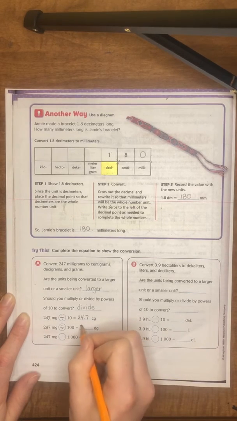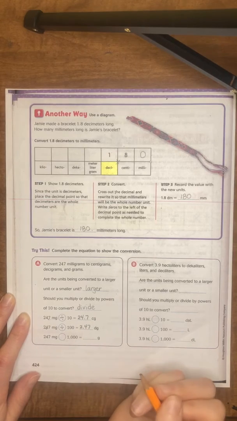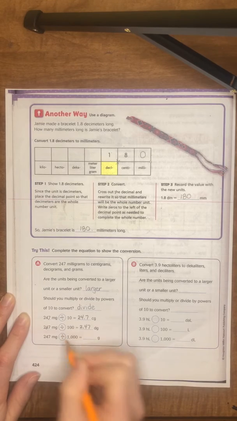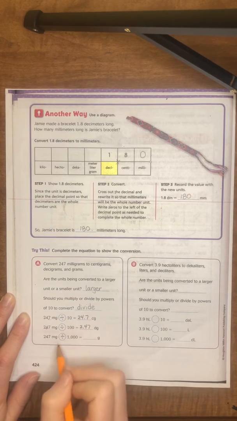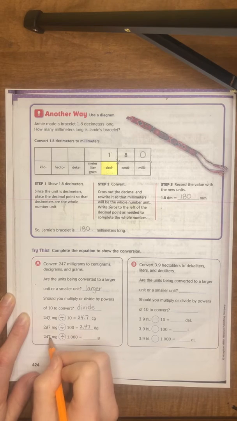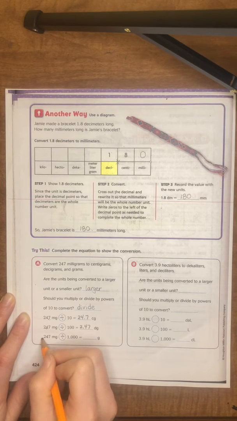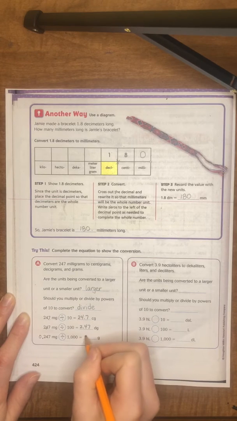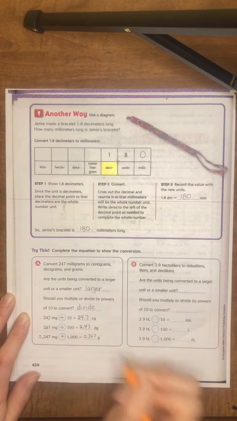So it's 2.47 decigrams. And then 247 divided by 1,000 is 3 spots over. So we get 1, 2, 3. So we have 0.247 grams.